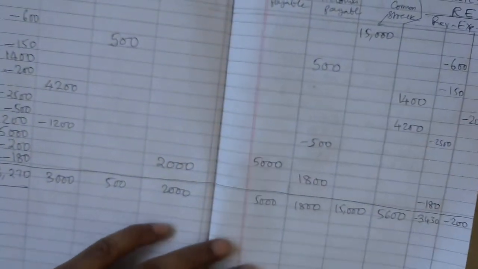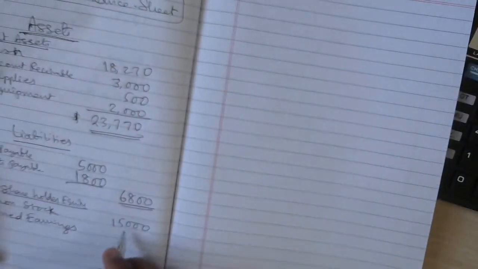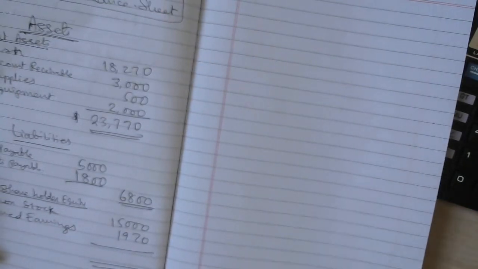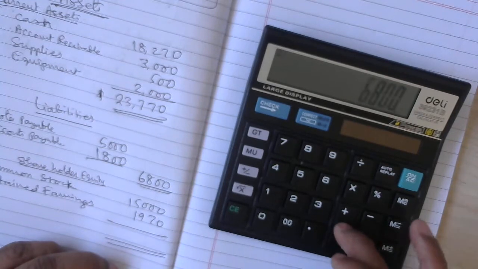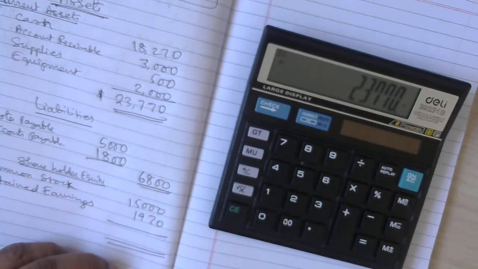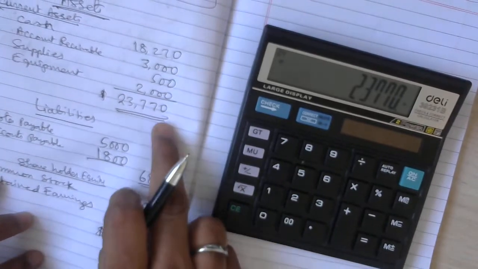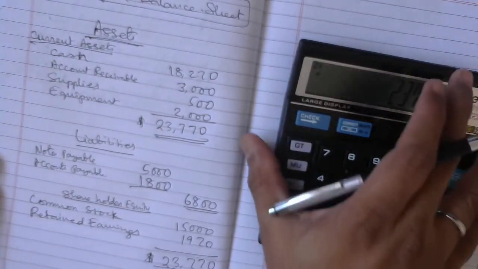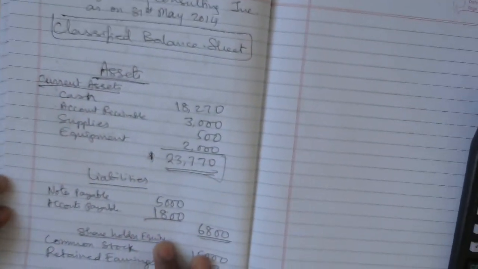So the retained earnings is taken from the last line of the retained earnings statement, that is 1970. Okay, so let me write 1970 here. So now if I add all this, 6800 plus 15,000 plus 1970. So I'm getting again $23,770. Okay, so this is exactly equal to the total of assets. So assets equal liabilities plus equity, and we got the balance sheet.